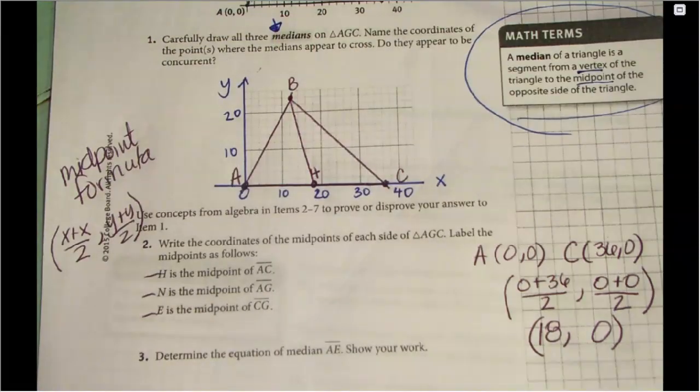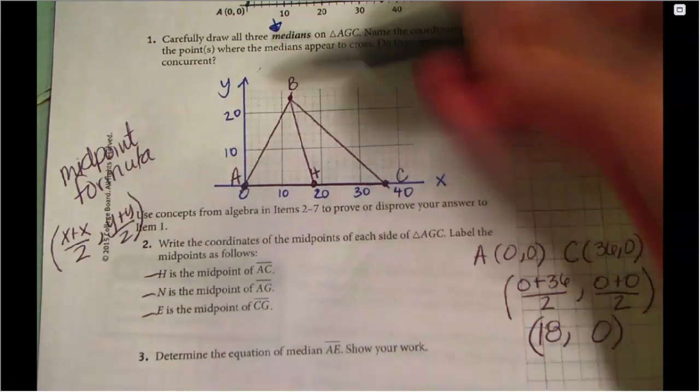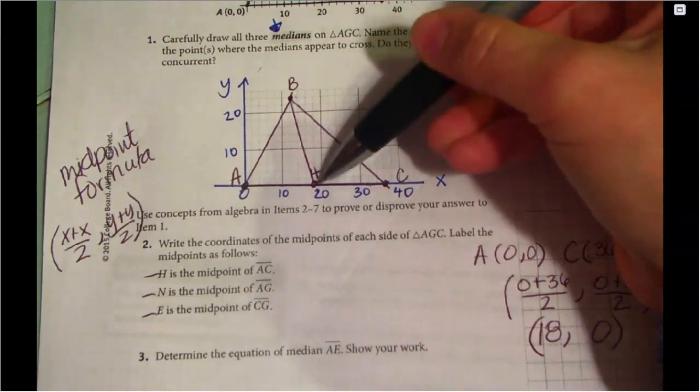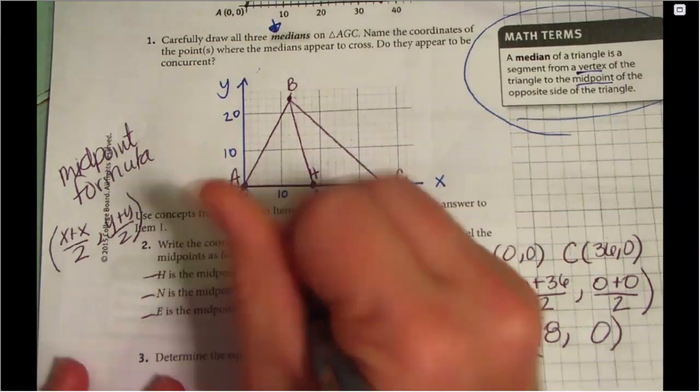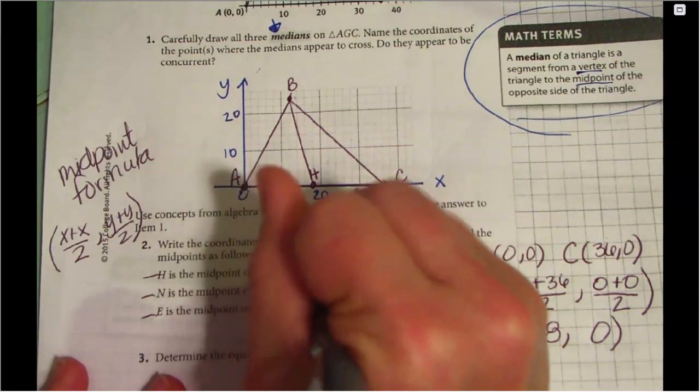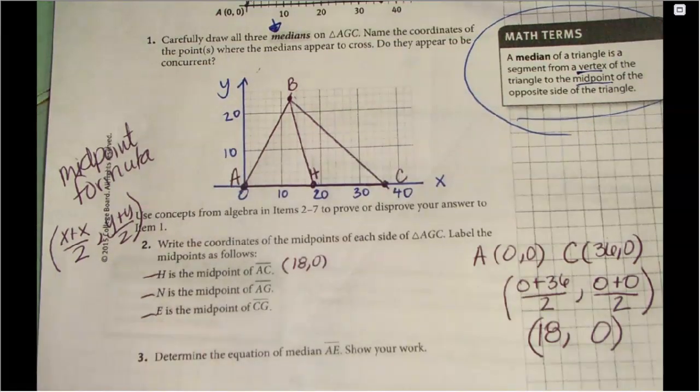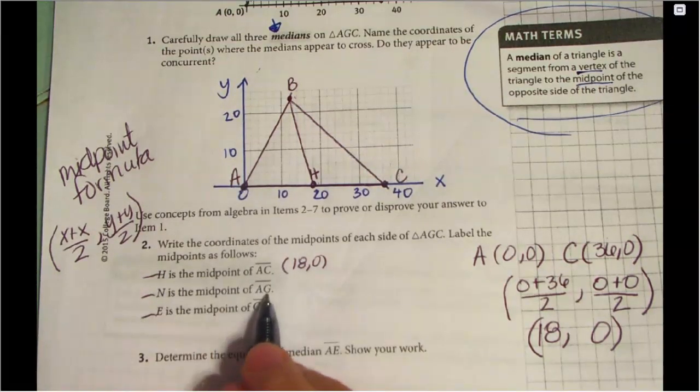That is a median. You just drew your first median from the opposite vertex to the midpoint. So we got that. This is at 18, 0. Now we just need to repeat that. Okay, so for N, they want us to do N is the midpoint of AG.